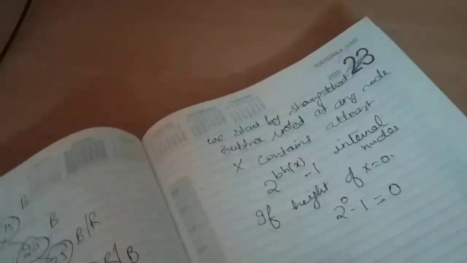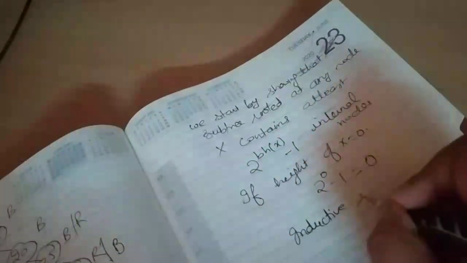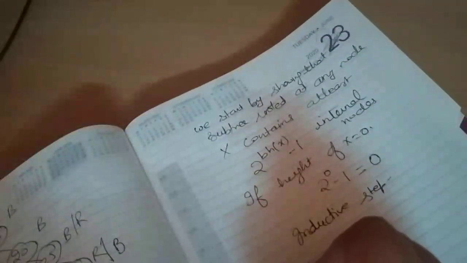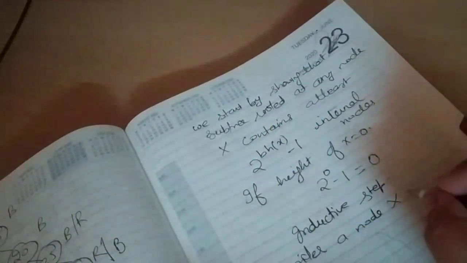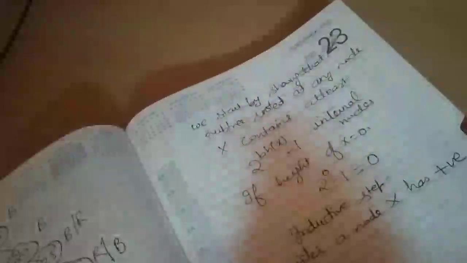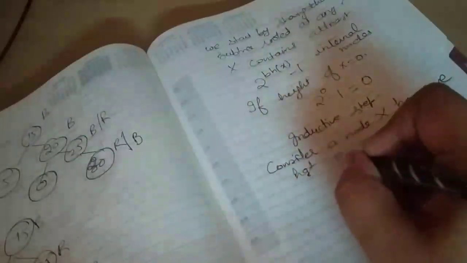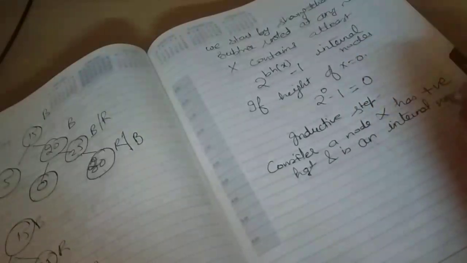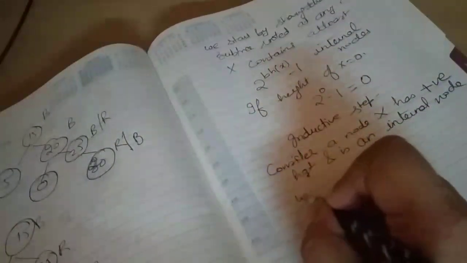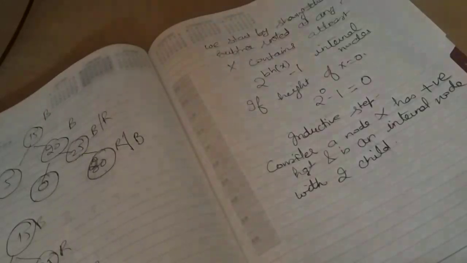Now we will move on to the inductive step. Consider a node x that has positive height and is an internal node with 2 children.